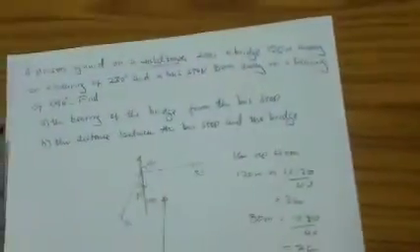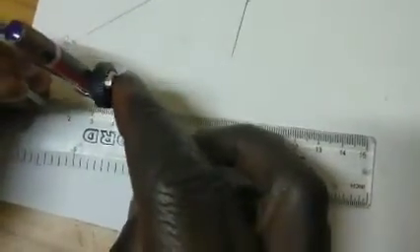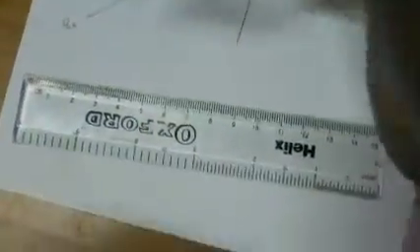So for us to locate the bridge, we measure 3 centimeters from our ruler. So that is where the bridge is.